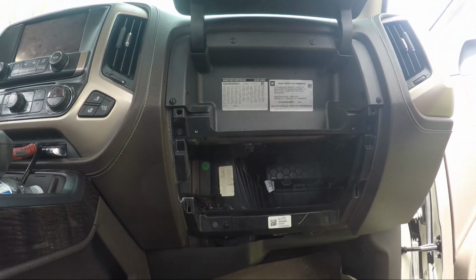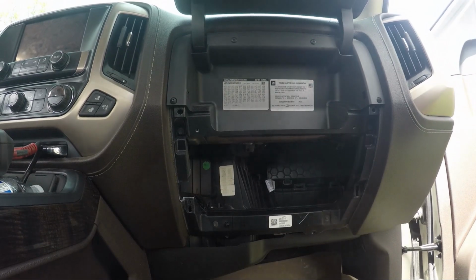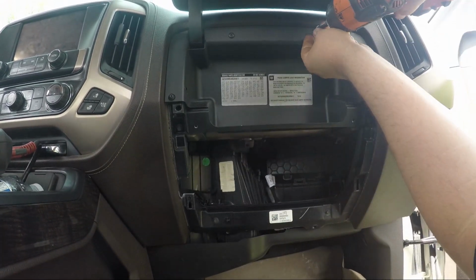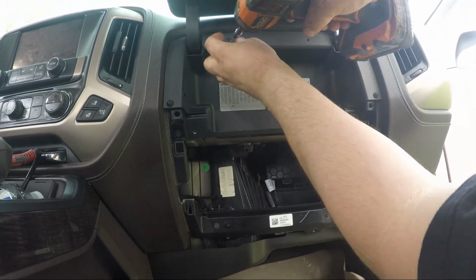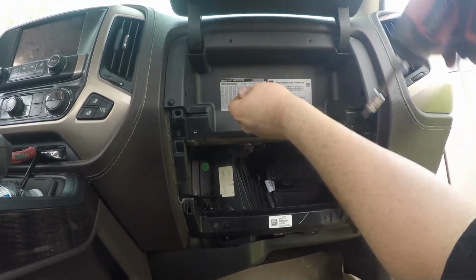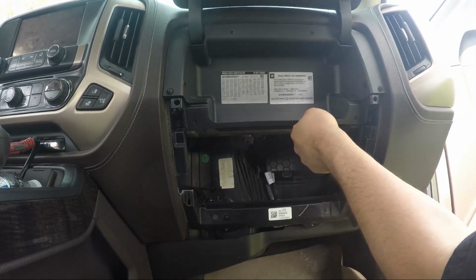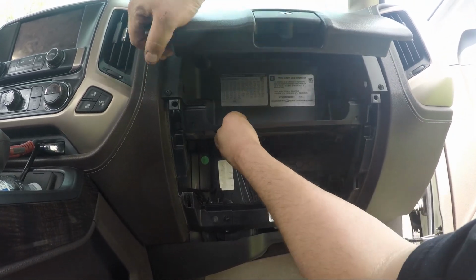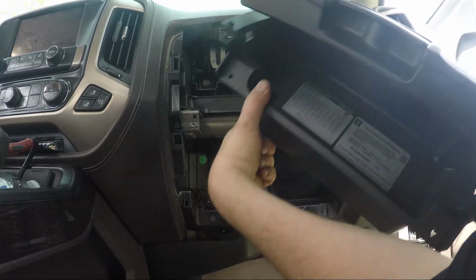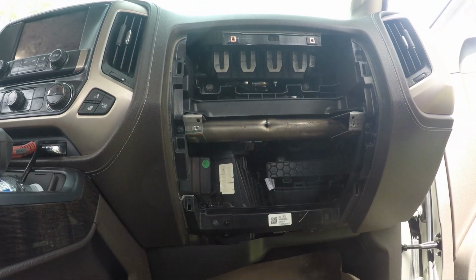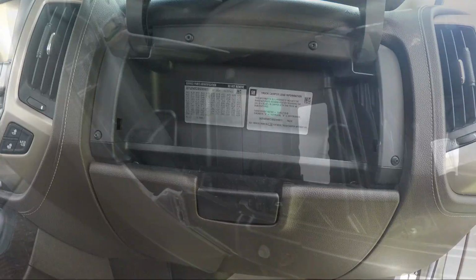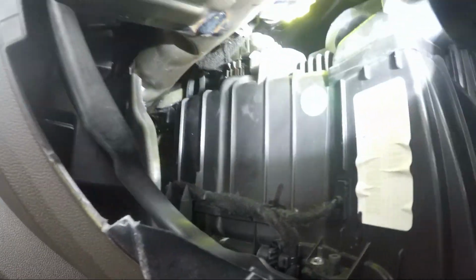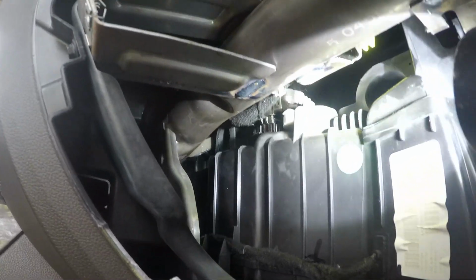So we're going to see if we can do a Sierra the same way. All right, once that glove box is out, you can actually see it's right there.